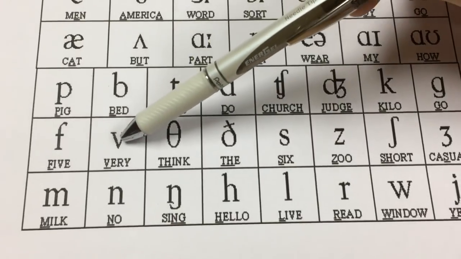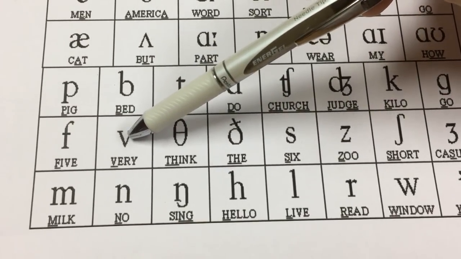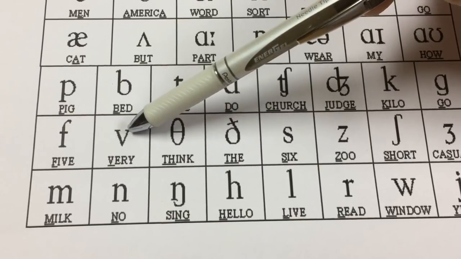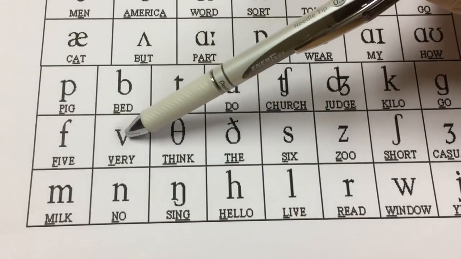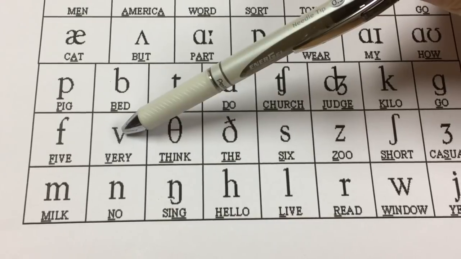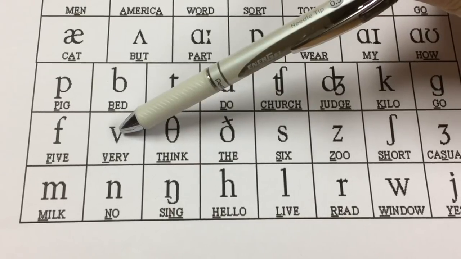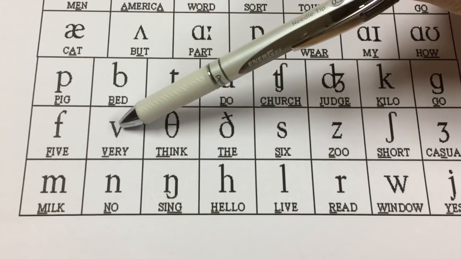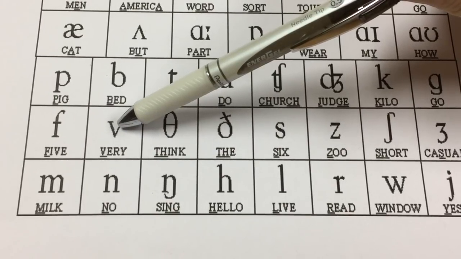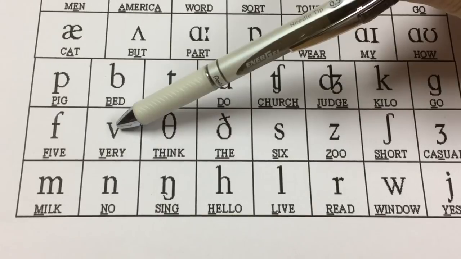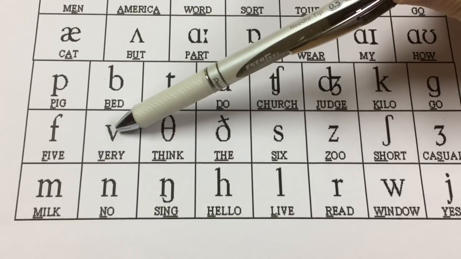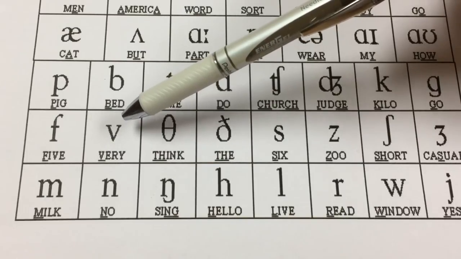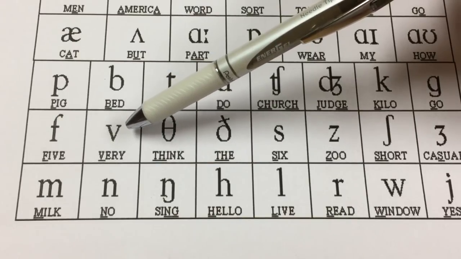This one is very interesting because we don't have this consonant in Thai. This is the v sound. When you read this one, you need your teeth to touch your lower lip. It's not like the vowel in Thai. If you read the Thai vowel, you don't have to use your teeth to touch your lower lip.